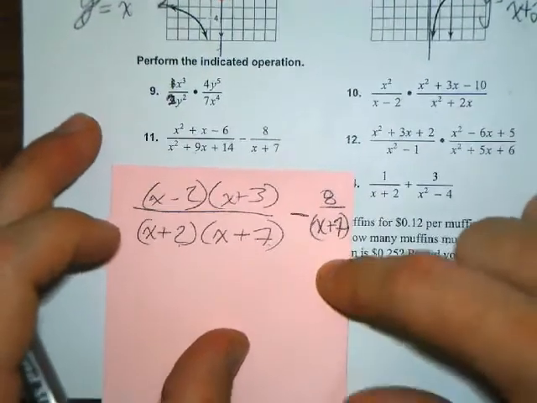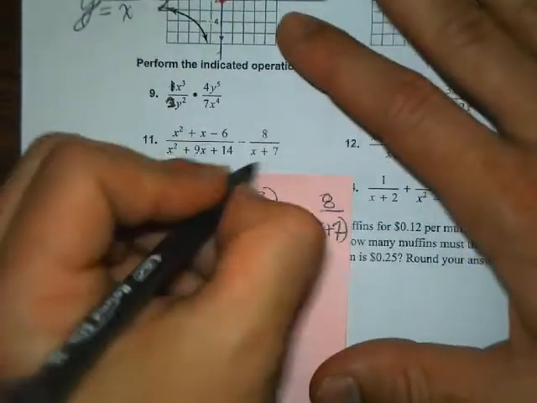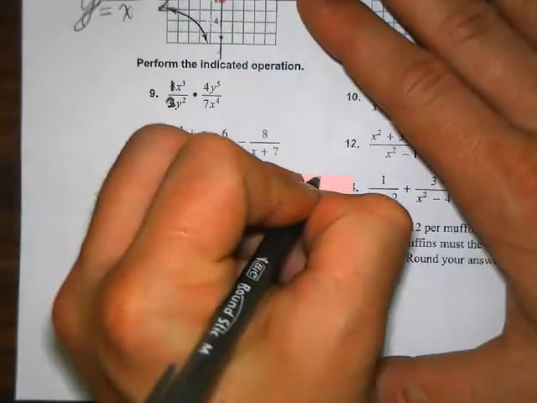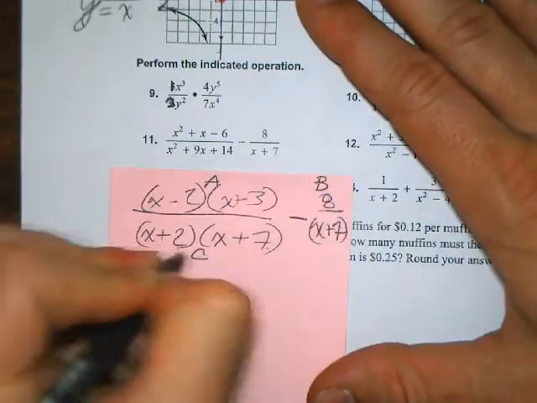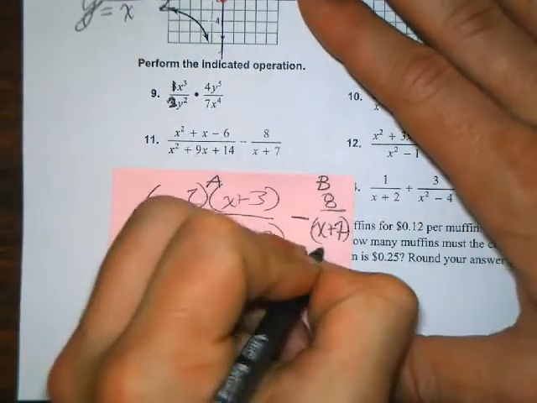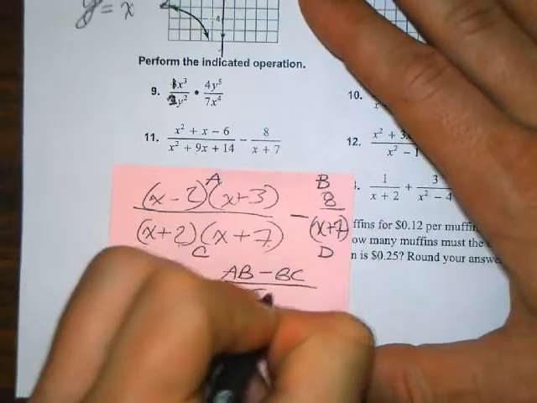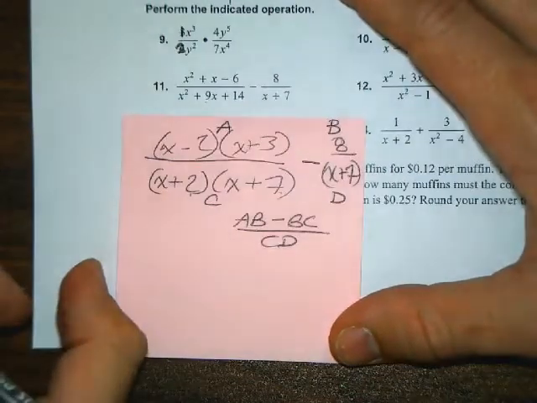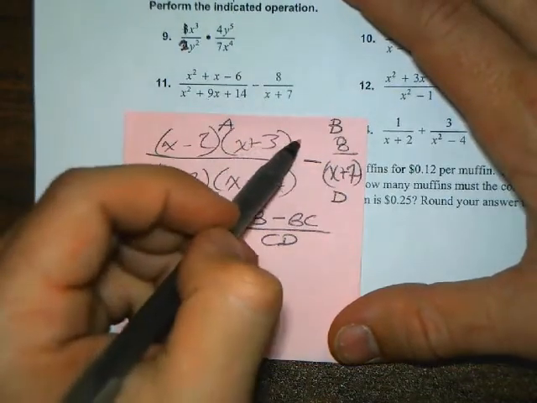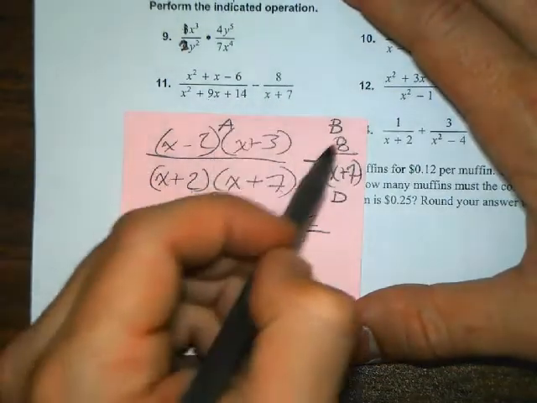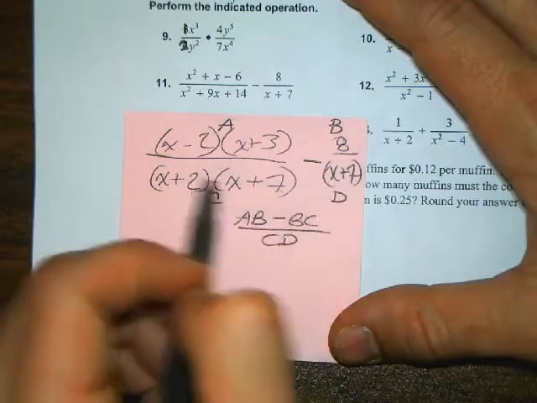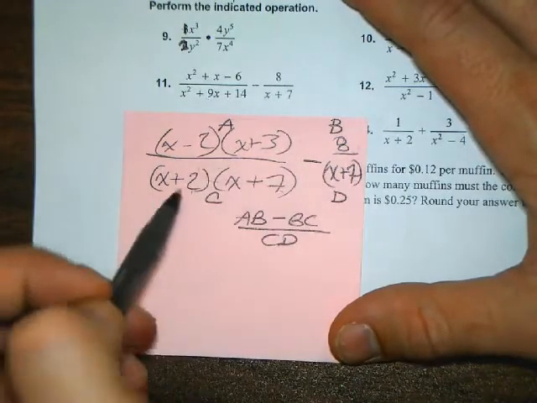Okay. So now we get to use our formula AD minus BC over CD. That's AB minus BC over CD. If we're more visual, we can say that this is the left wing, the right wing, and then the denominator. Multiply it together.